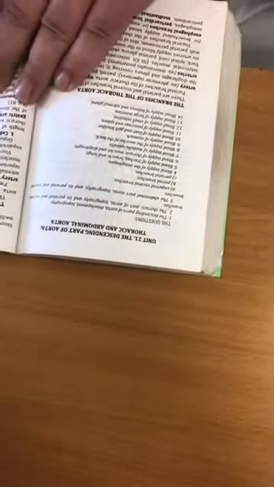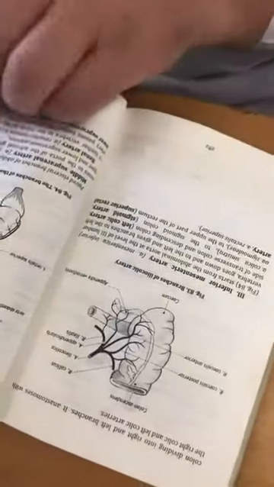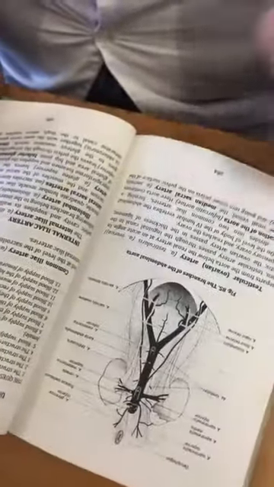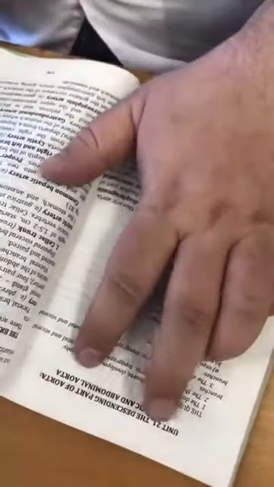It is the descending thoracic and abdominal aorta, page 278. That is stomach, pancreas, large intestine, till topic number 20.